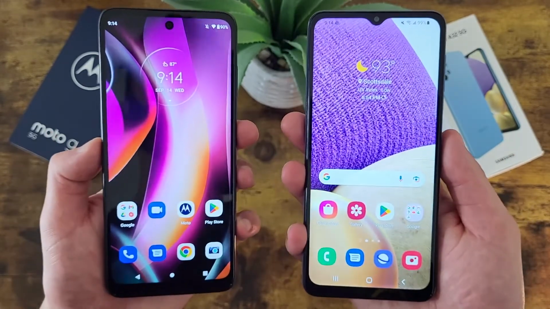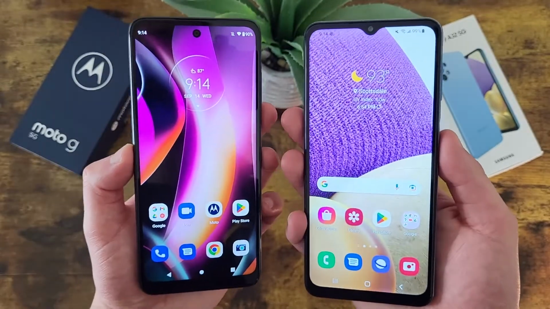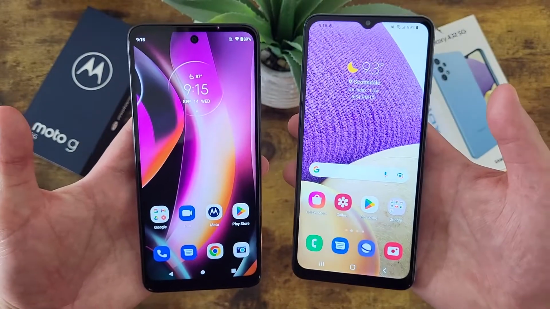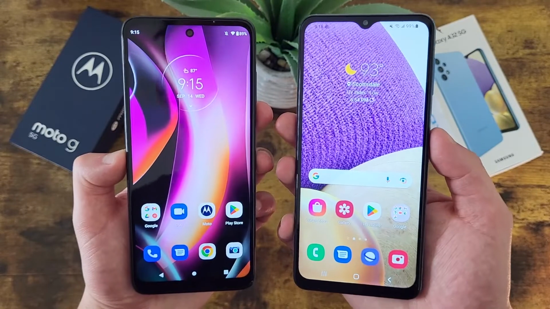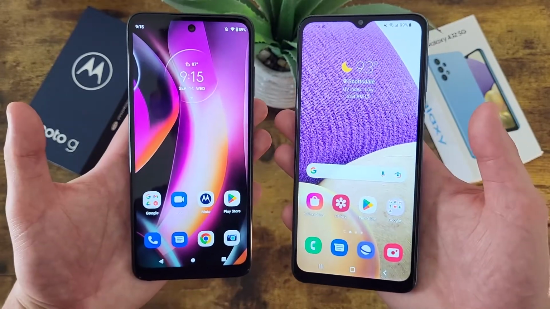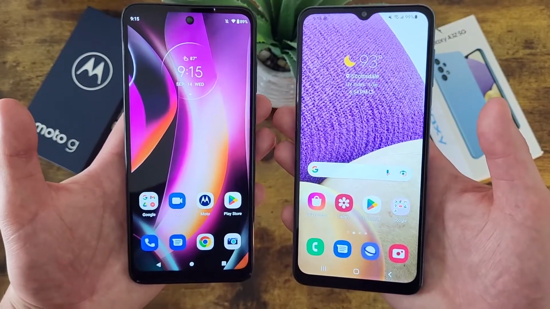But in general, which of these devices is better? These phones are so similar that I wouldn't really say one is significantly better than the other. Both are great devices that provide quite a bit of value for the money, and at the end of the day, when you're choosing between these two phones, it's really going to come down to which features you want.